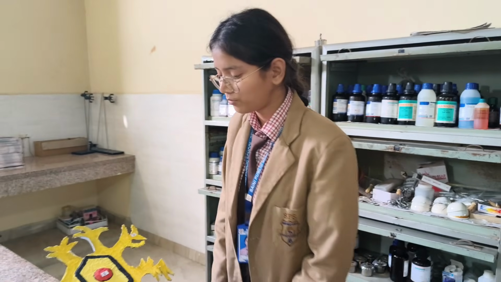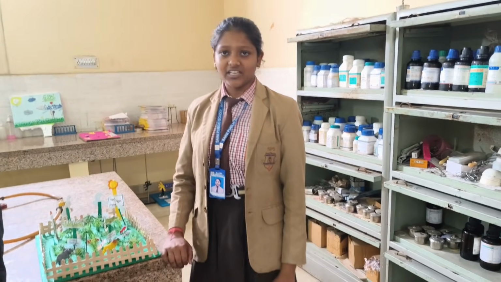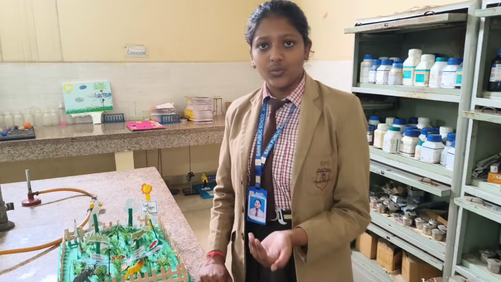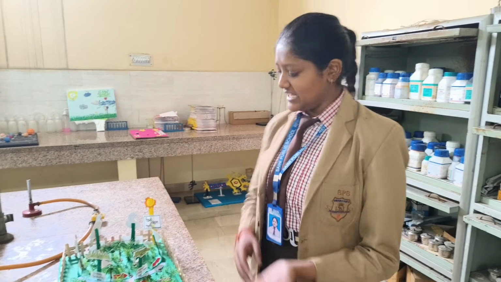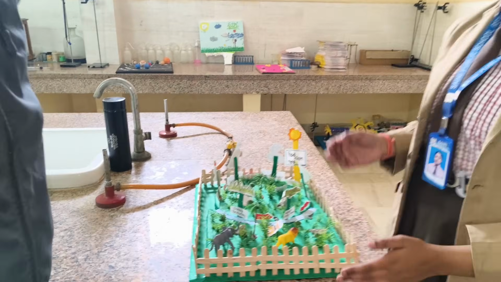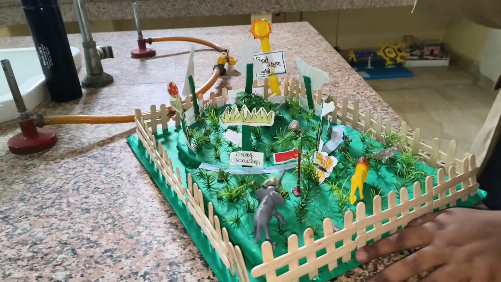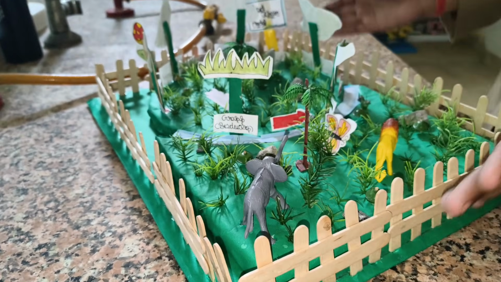Okay, thank you. Good morning everyone, my name is Soshika and today I am here to tell you about what a food chain is. As we know that we are heterotrophs, similarly all organisms like us are also heterotrophs. To recognize this clearly, we take an example of a food chain.